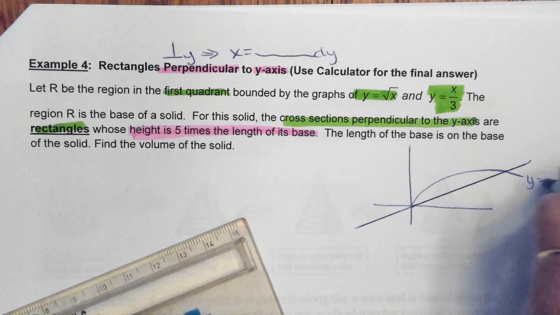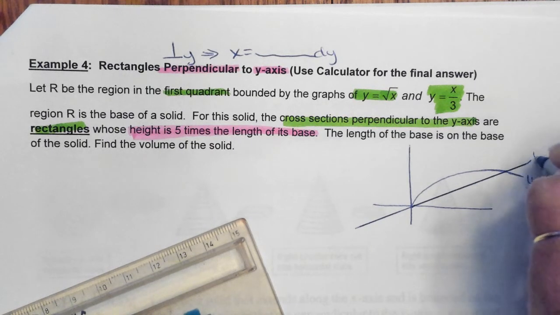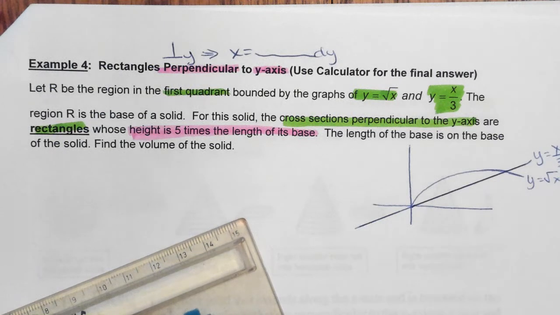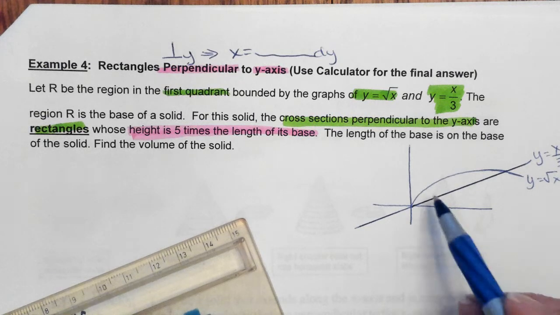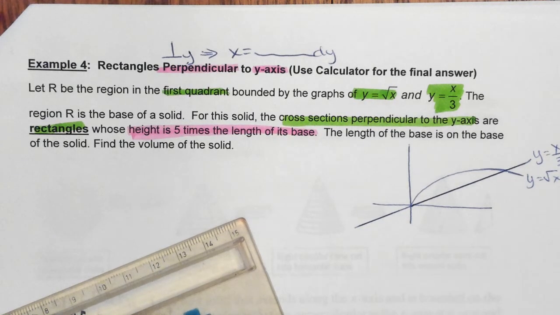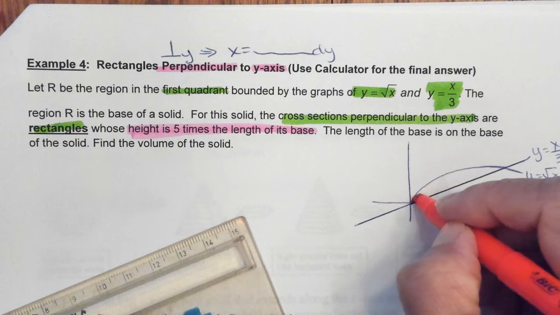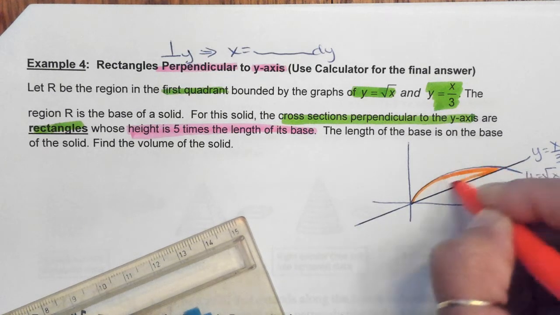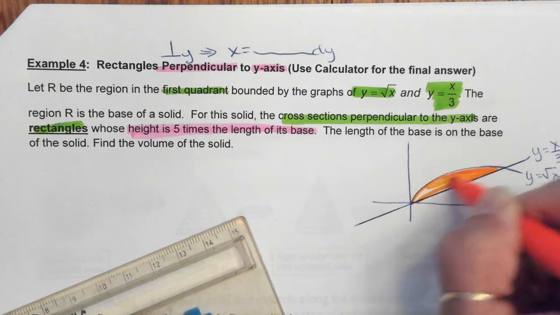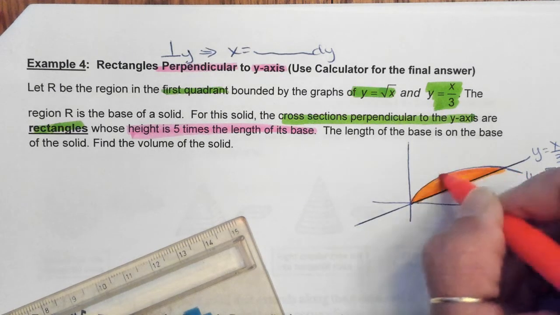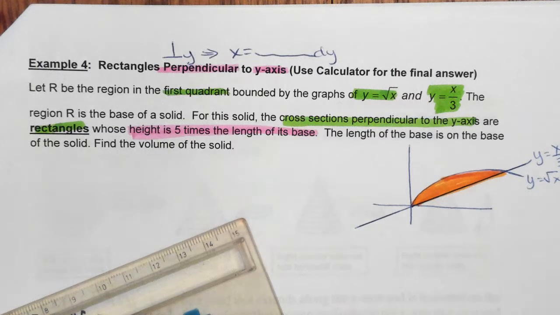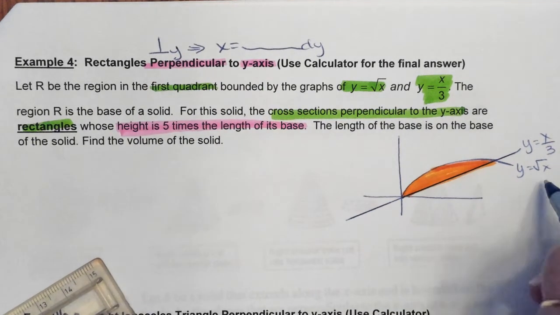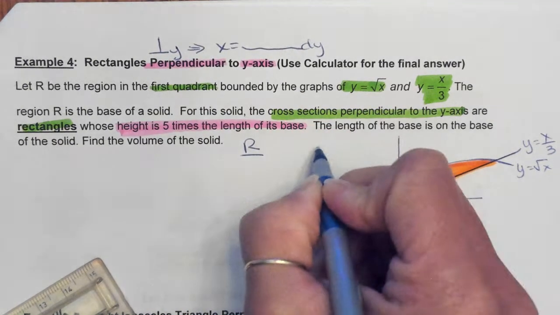Okay, so we know that this is y is equal to the square root of x. And y is equal to x over 3. So we need to figure out which function is on the right and which one's on the left. And this is the area between the two curves right here that we're looking at. Okay, not doing a very good coloring job. Sorry guys, I went outside the lines. But we need to figure out which one's on the right and which one's on the left. So once we do that, we designate what's on the right and what's on the left.